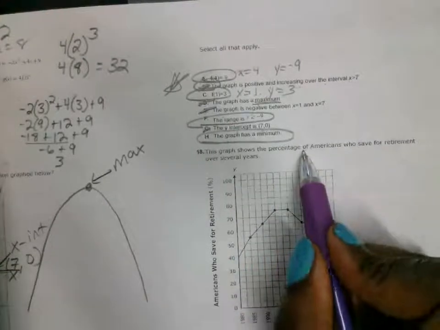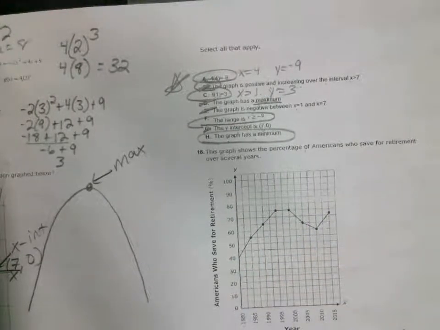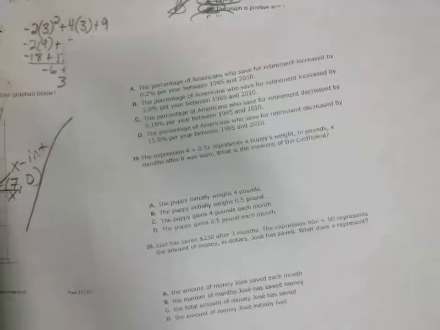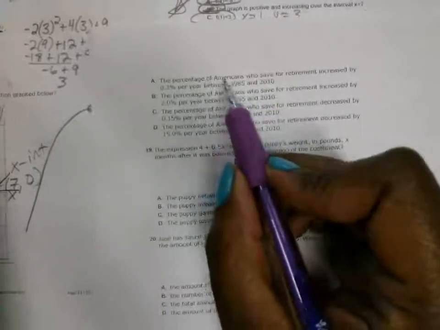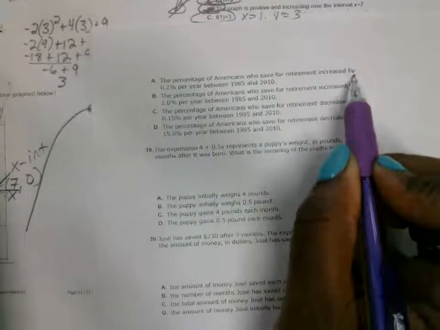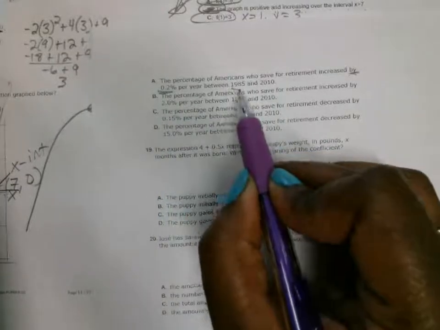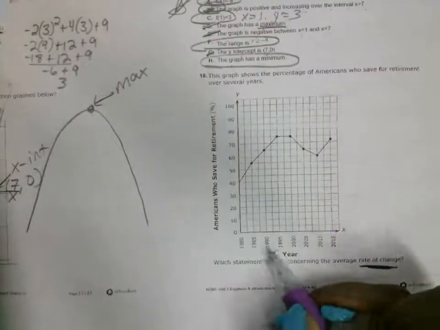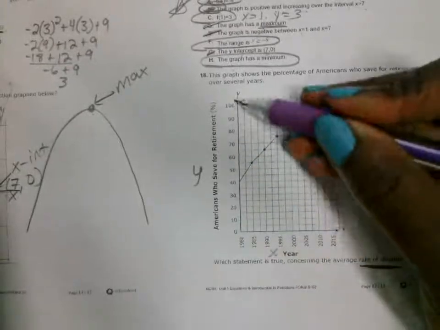All right. This graph shows the percentage of Americans who save for retirement over several years. Okay. It says which statement is true about the rate of change. All right. So let's look at the answers because it's asking which one's true. The percentage of Americans who save for retirement increased by 0.2% between 19. So let's write this out to the side. Remember, you have to find the rate of change.